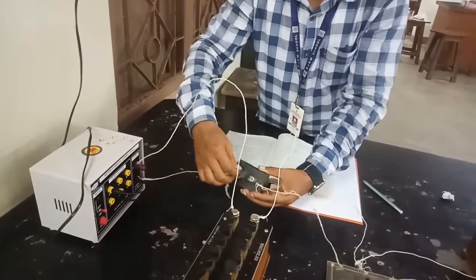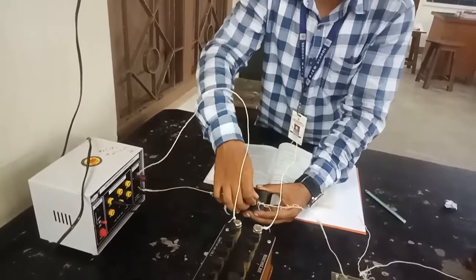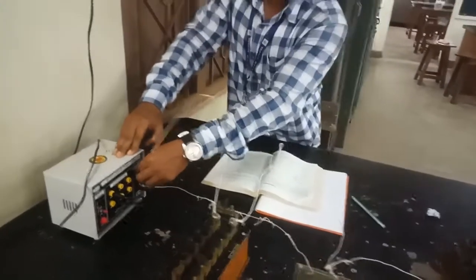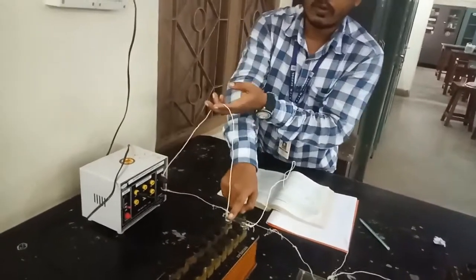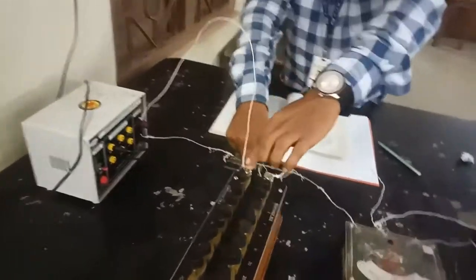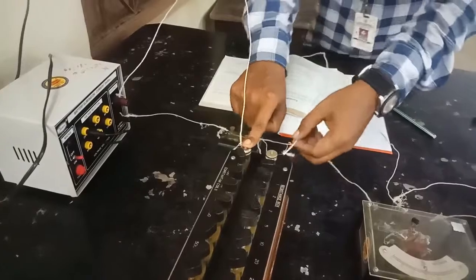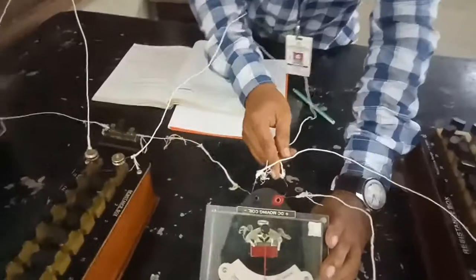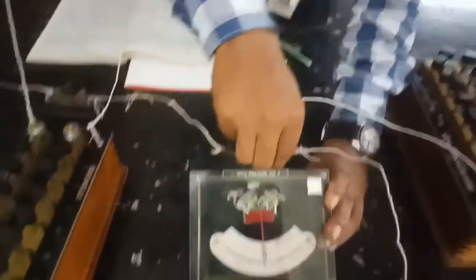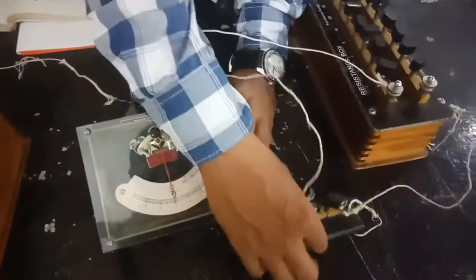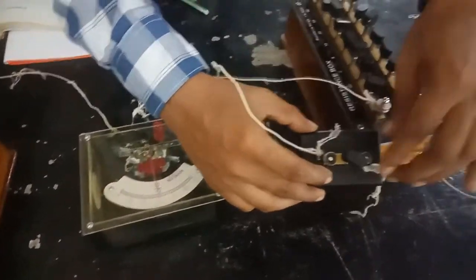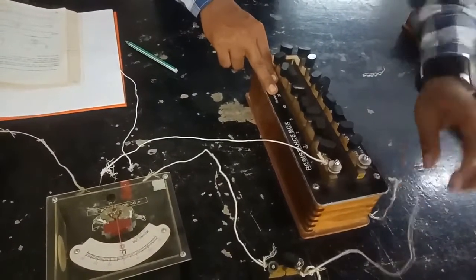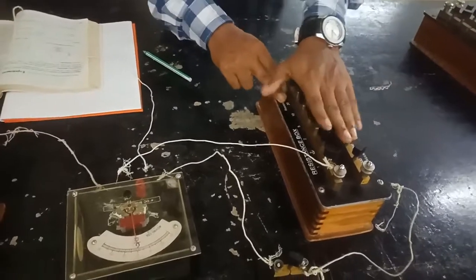Now I would like to briefly detail the connection once more to be very clear. Take the positive of the battery eliminator to one end of the resistance box. Then take the other end of the resistance box to the positive terminal of the galvanometer. Then from the same positive terminal, take one wire to one end of a one-way key, and take the second end of the one-way key to one end of the second resistance box, which will serve as our shunt part.